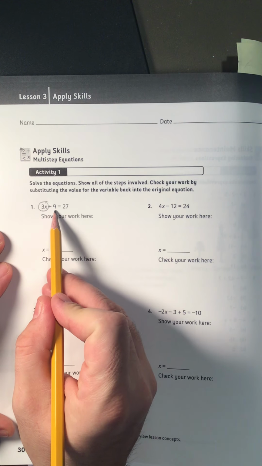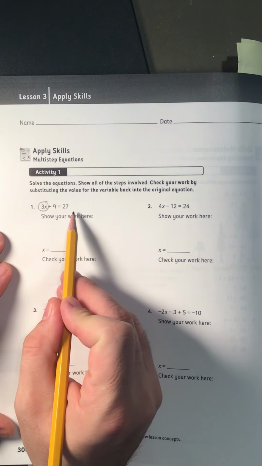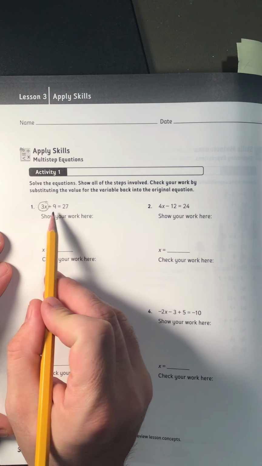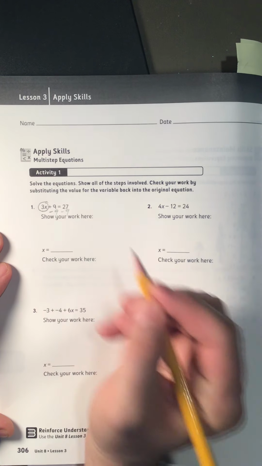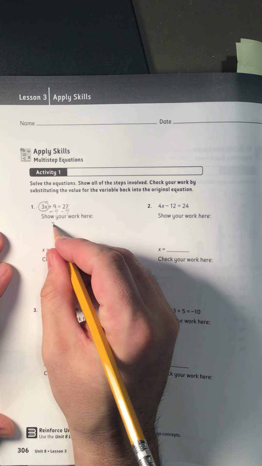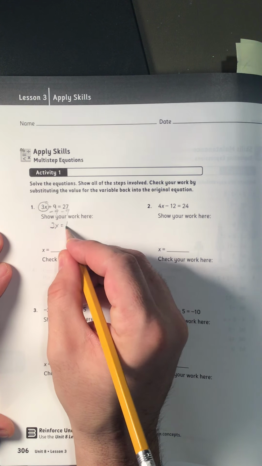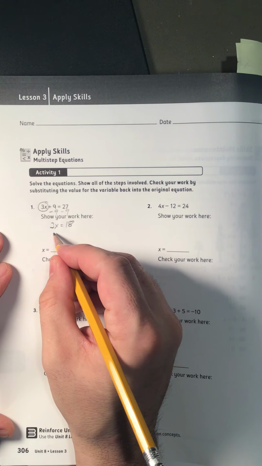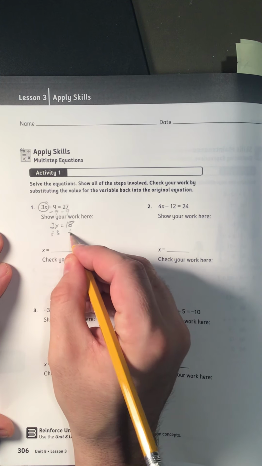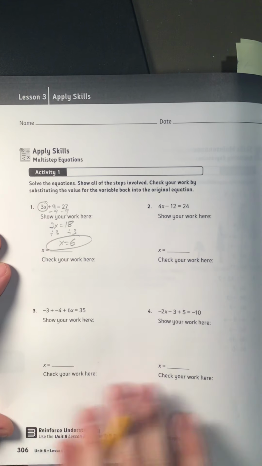Here's my 3x. I cannot combine 3x and 9, so I'm not going to simplify that. 27 is already simplified, so I have to do the opposite of a plus 9. I'm going to subtract 9. I still have my 3x equals 27 minus 9, which is 18. 3 times what is 18? Otherwise, divide by 3, and I get x equals 6. I'll let you check that one yourself if you would like.